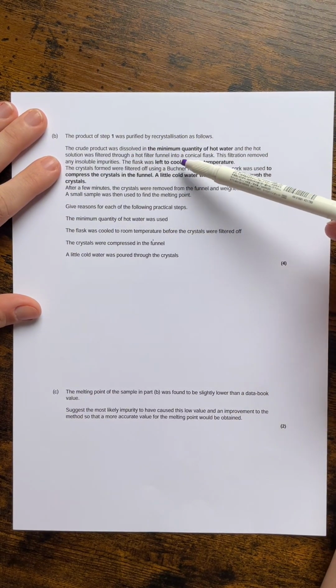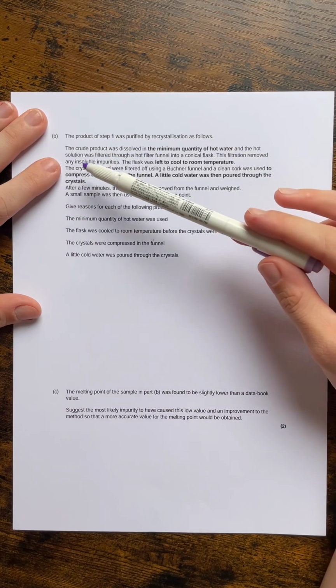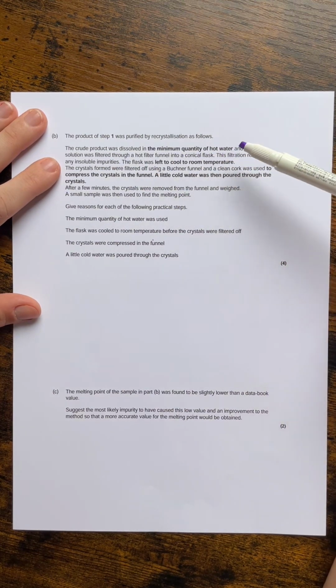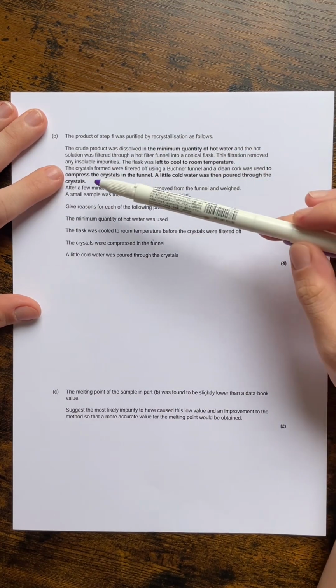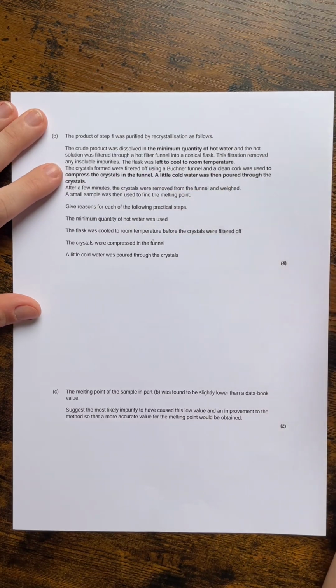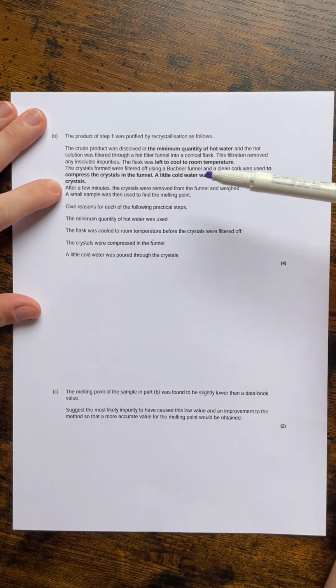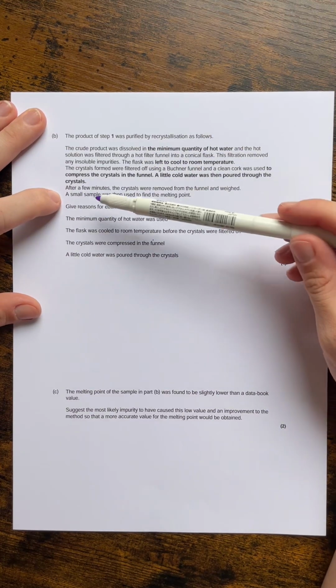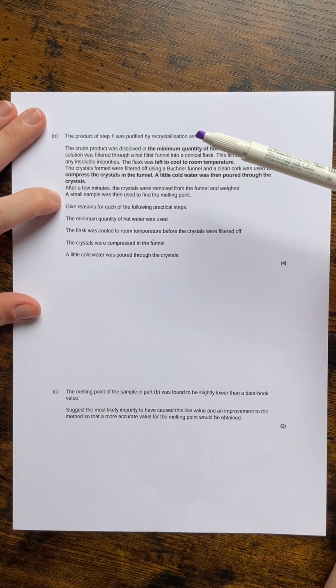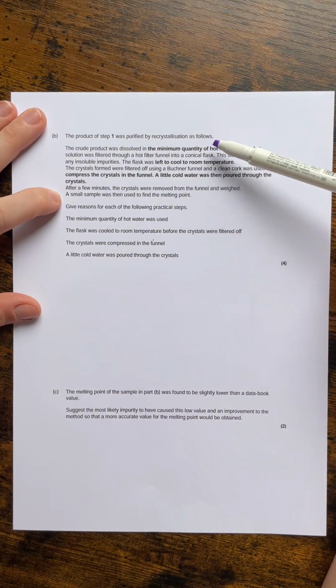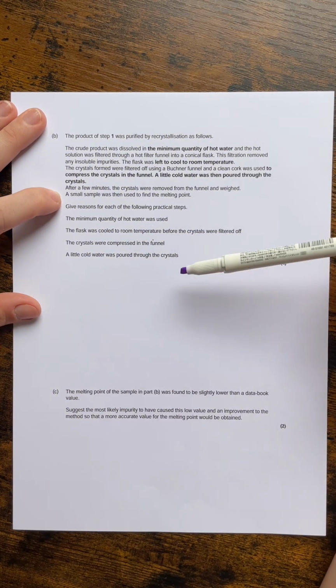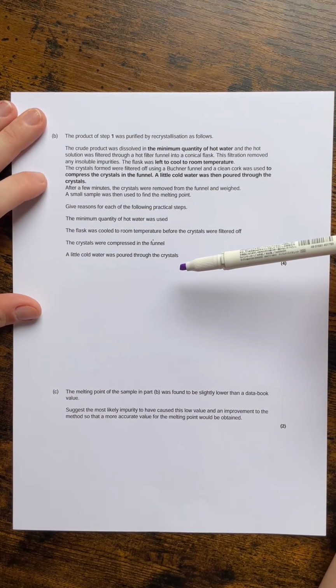The flask was left to cool to room temperature. The crystals that formed were filtered off using a Buchner funnel, and a clean cork was used to compress the crystals in the funnel. A little cold water was then poured through the crystals. After a few minutes, the crystals were removed from the funnel and weighed, and then they used the melting point apparatus for melting point determination on a small sample of those crystals. So the 4 things in bold are the things that we are having to explain.